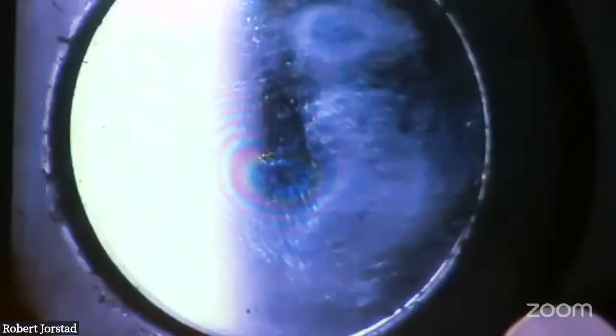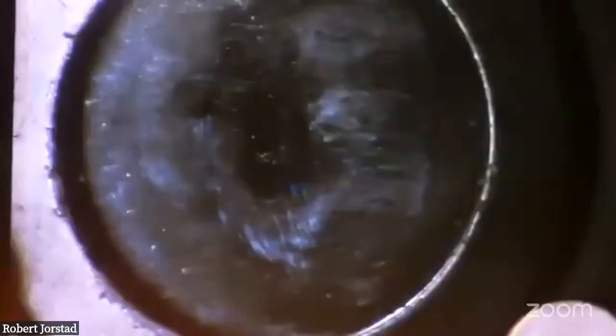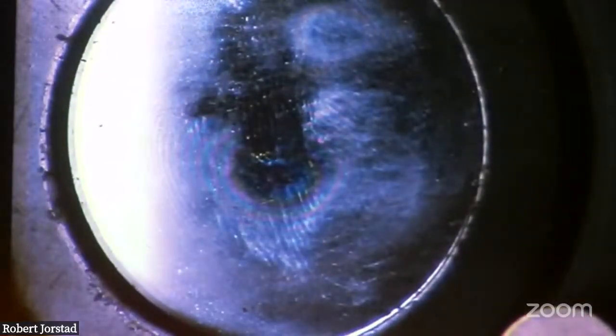Maybe if I cut the brightness some. If I close the iris, that makes it dimmer, so I might be able to see the pattern a little bit better. Oh, open just a little bit. What a ridiculous thing to try and show over Zoom. There it is, there's the pattern. There you can see those nice rainbow rings. This was really difficult to show on Zoom. Sorry, this is what I got, but there you can see the pattern.